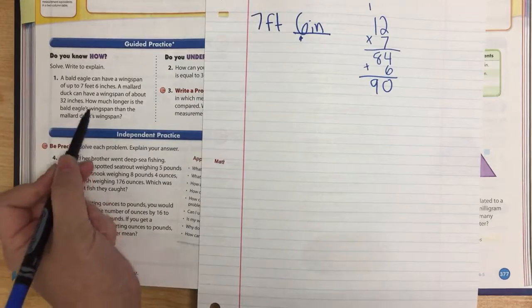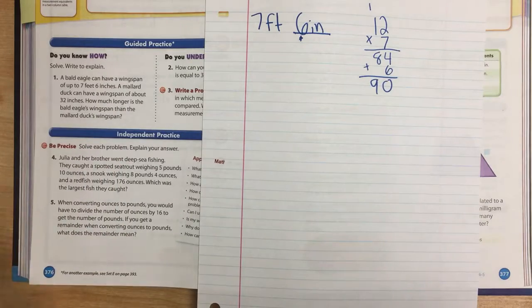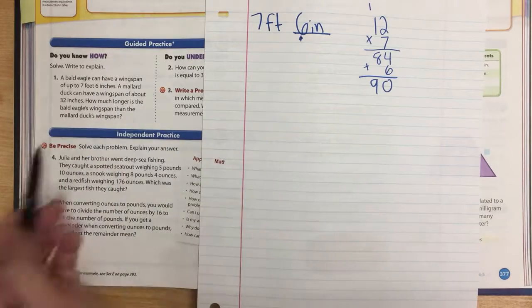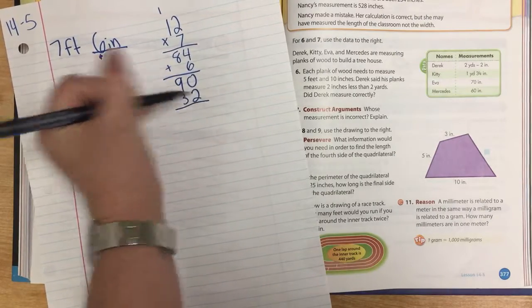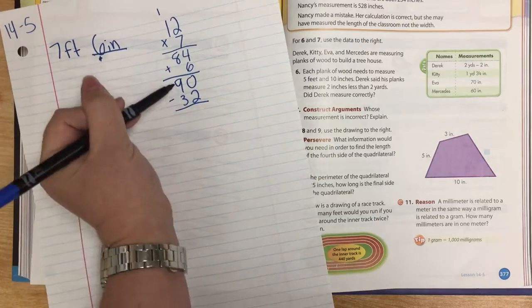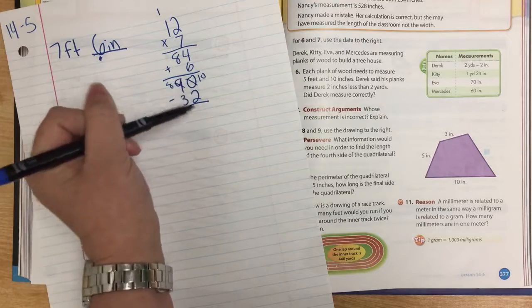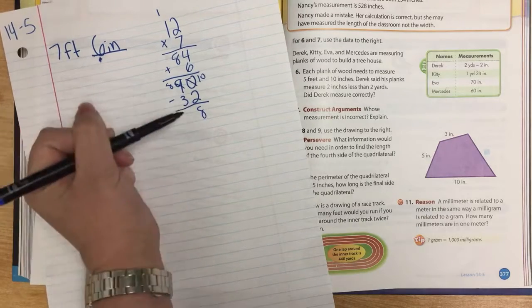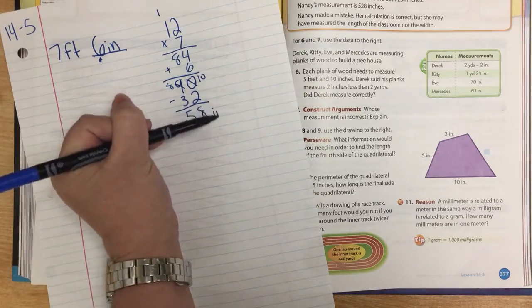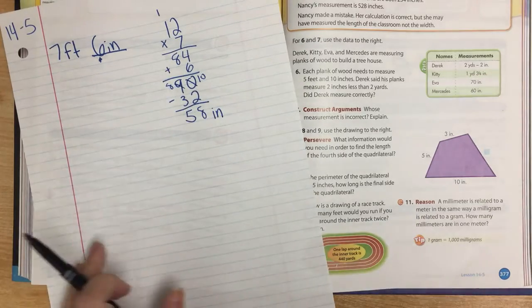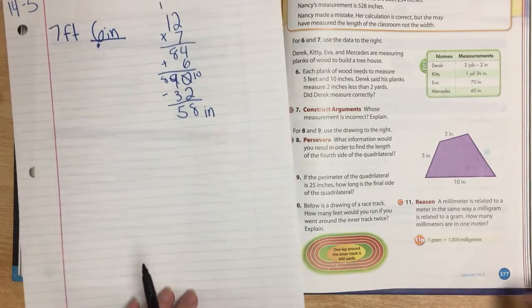Now I'm subtracting because of this word right here. How much longer? That means I'm trying to find the difference. So I'm going to subtract what? 90 minus 32. I have just done 3 different types of math here. 90 minus 32. Well, that 9 can become an 8, and that 0 can become a 10. 10 minus 2 is 8. 8 minus 3 is 5. So 58 inches is the difference between an eagle and a duck's wingspan. There's a lot of work for that one problem.